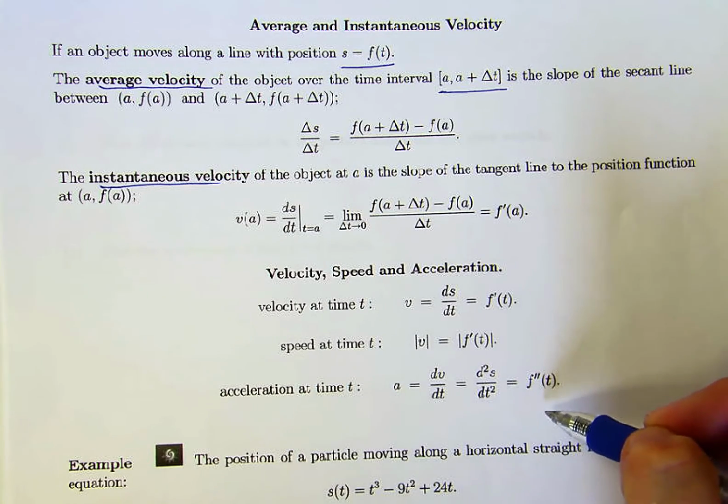The acceleration at time t is the derivative of the velocity, and that's the second derivative of the position function, so that's f double prime of t.